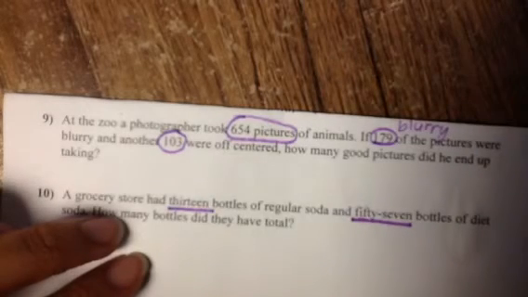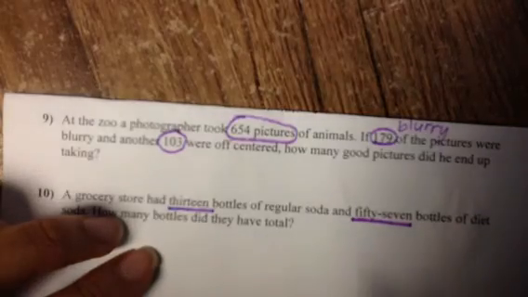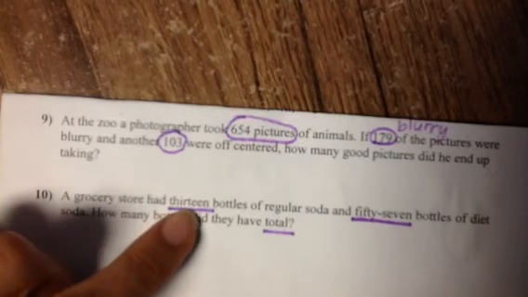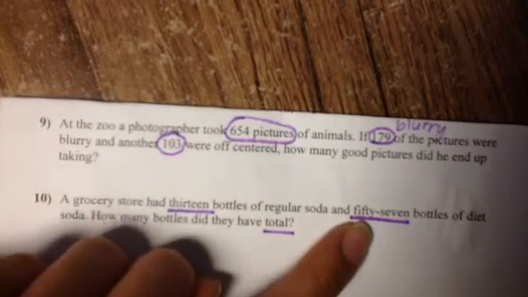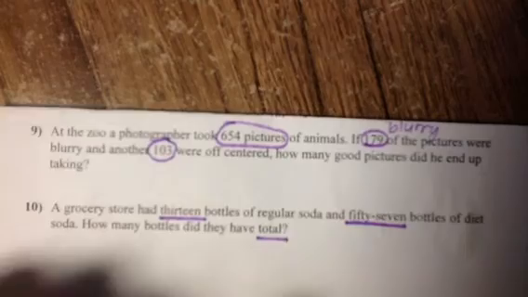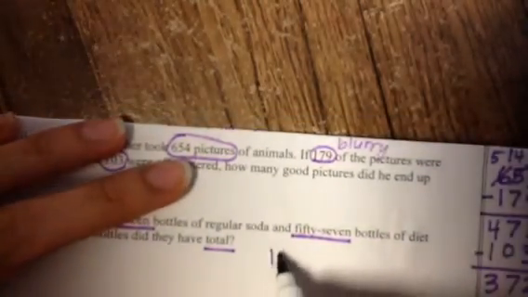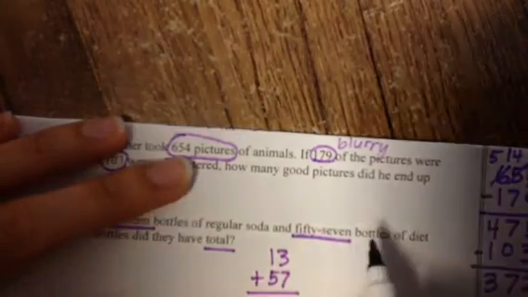Now, what's our key word to figure out what we do for this problem? The key word in this problem is total. Now, does that mean we have to add, subtract, multiply, or divide? Okay, for this one, we're going to have to add. So we have to add the 13 regular soda bottles and the 57 diet soda bottles together to see how many total bottles we have. So let's do that. 13 plus 57.